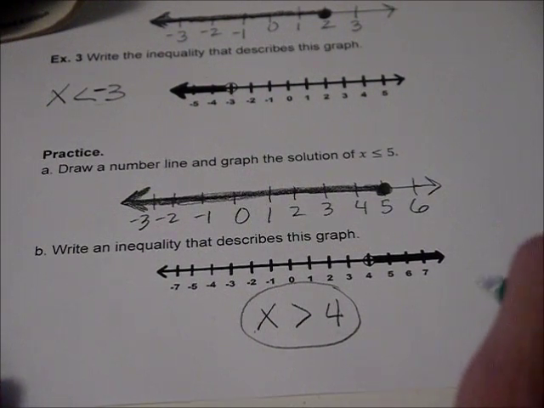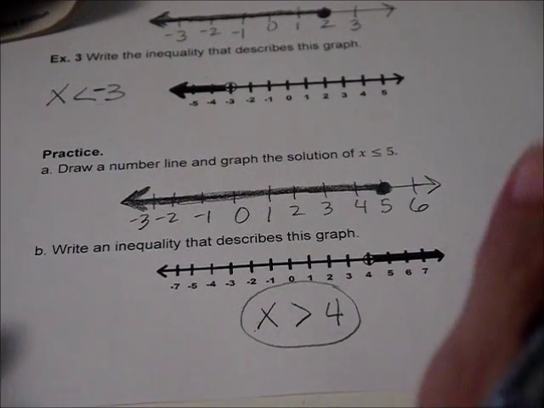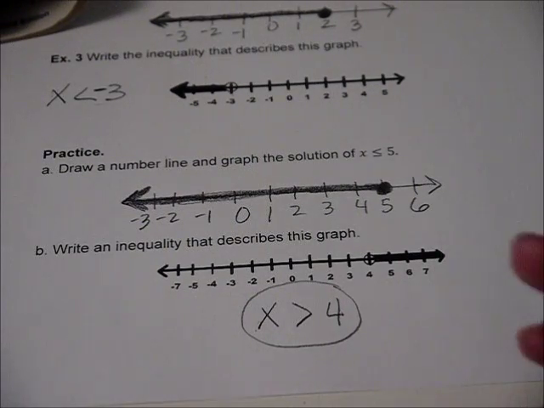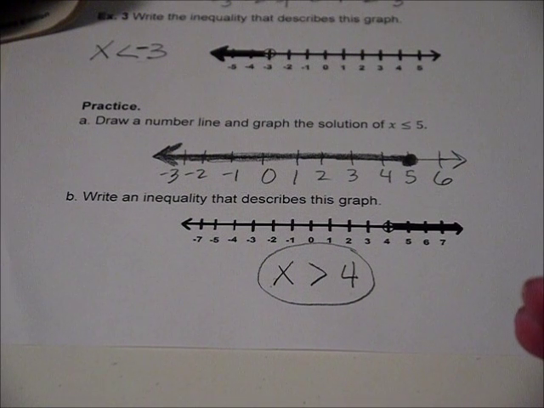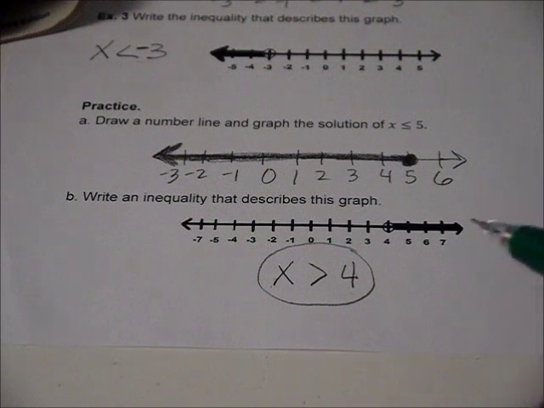Now go back and look at the book too and read the lesson. So this makes a lot of sense. We're going to get way more in depth on this. This is just the beginning part of number line and graphing solutions of inequalities.